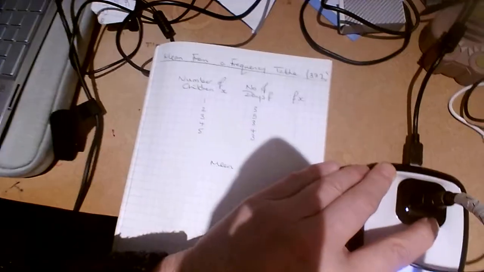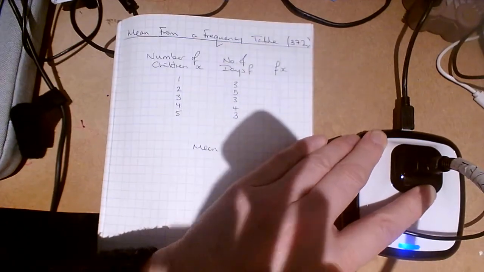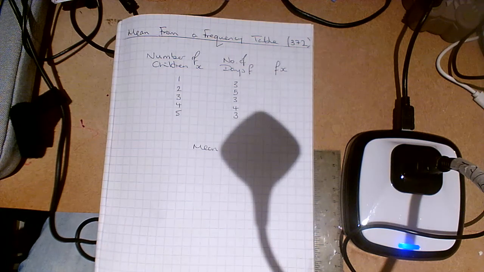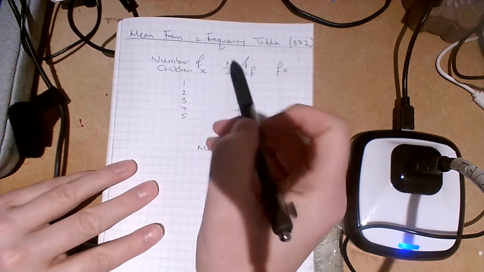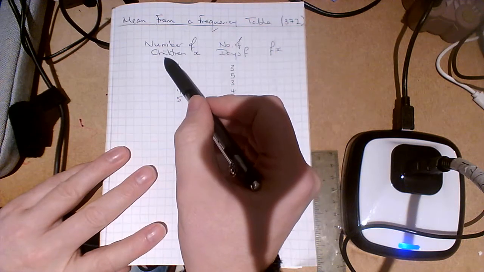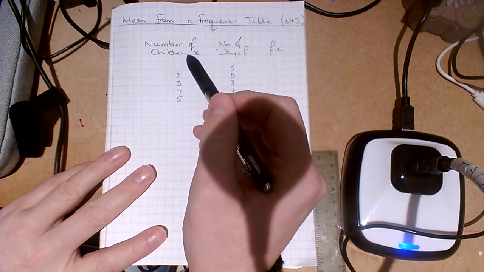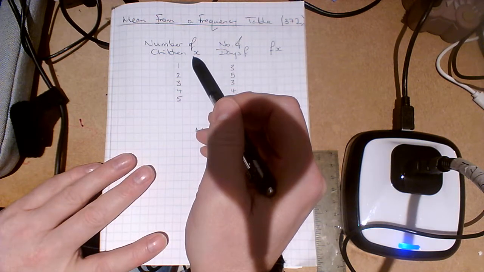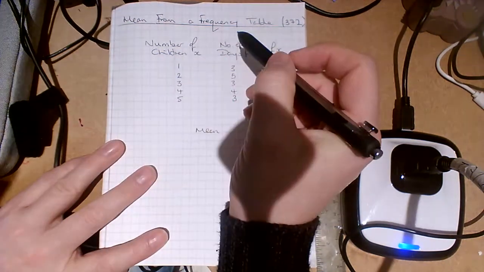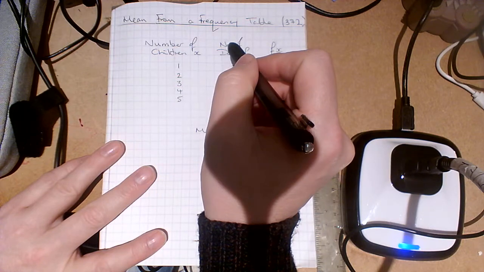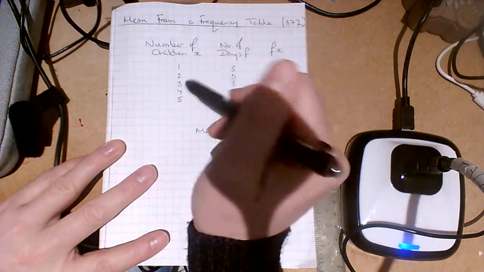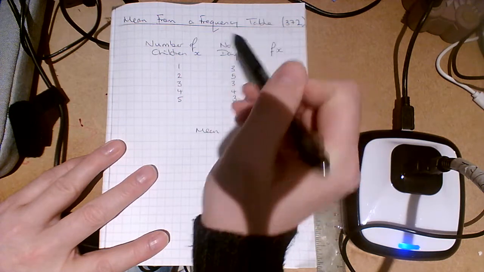Right, this is a MyMaths video going through task 372, mean from frequency table. What we've got is a story about some number of children who attended school or didn't attend school, and how many days they had off. You've got to be able to read the table. That's the most important thing for frequency tables.